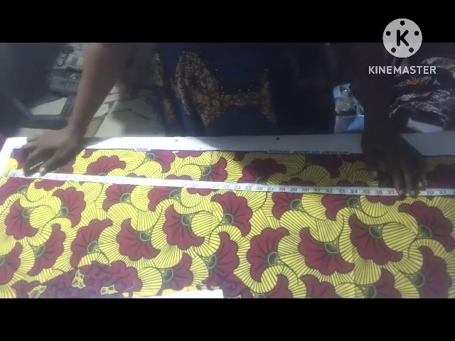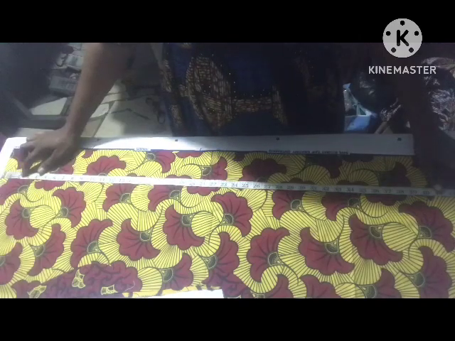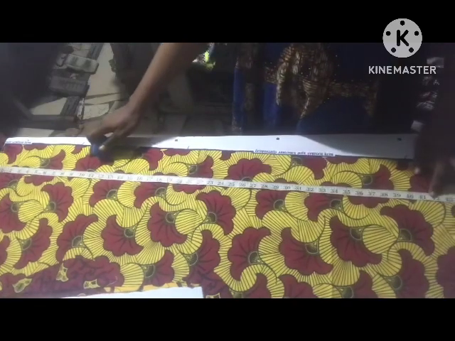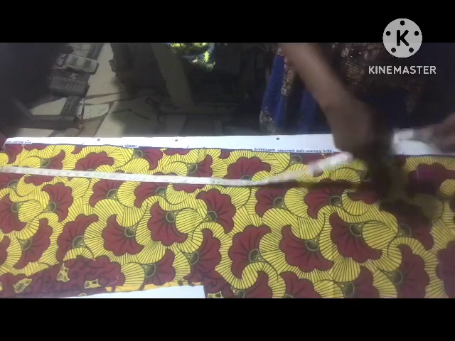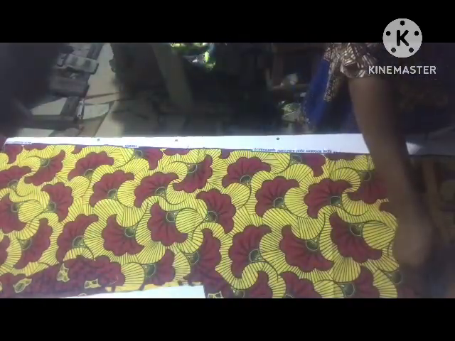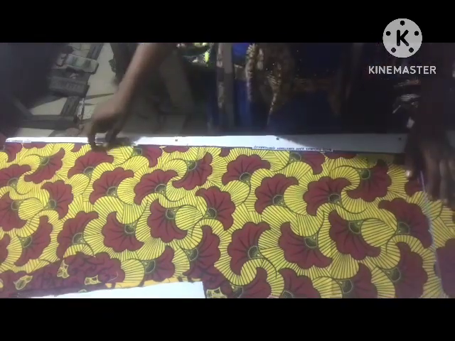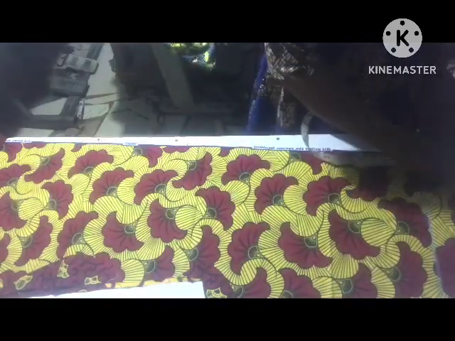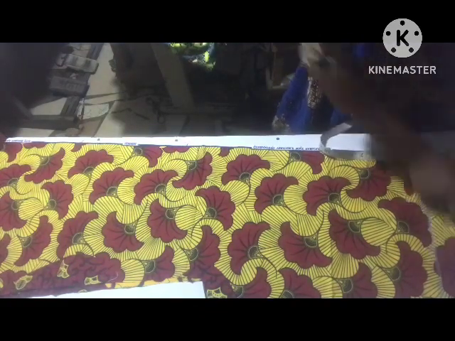So let's get started. The first thing we are going to be putting here is the length of the trouser, which is length 41. So I'm putting length 41. No addition, no subtraction, because I'm still going to put band on it. So you are not going to add to the measurement or subtract. So this is the length, and the bending allowance for the down is 2 inches. So this is the bending allowance for the down.